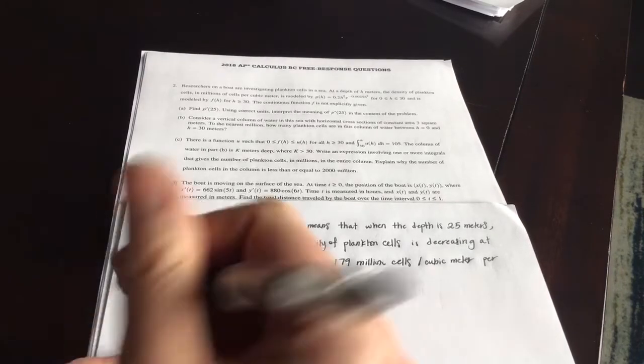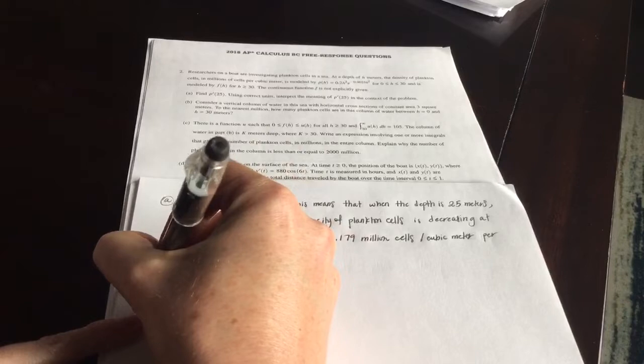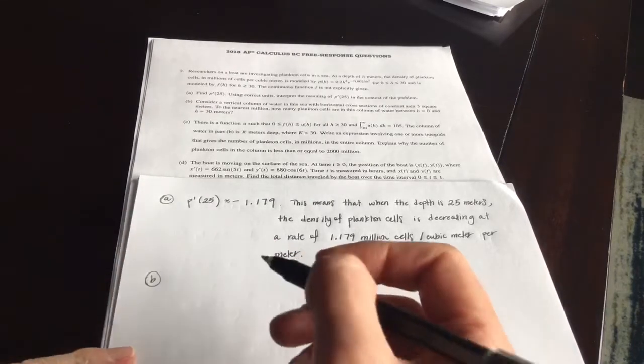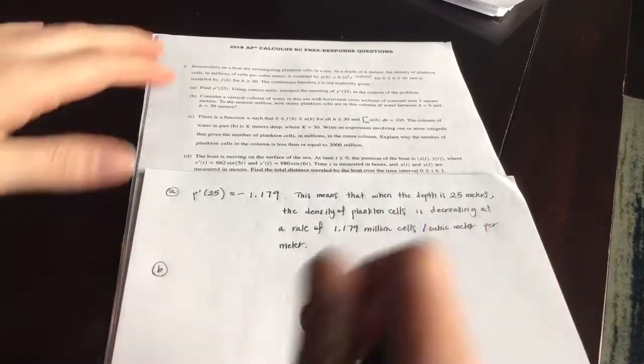Okay, part B says, consider a vertical column of water in the sea with horizontal cross sections of constant area 3 square meters. To the nearest million, how many plankton cells are in this column of water between h equals 0 and 30 meters? And I'm pretty sure it's about here that a bunch of my students' brains kind of exploded in 2018. But really, this is something that you can do.